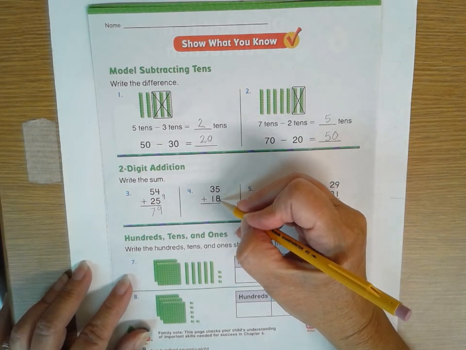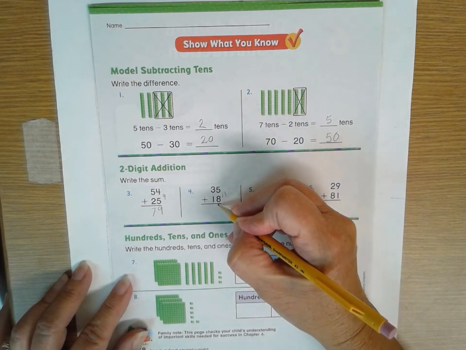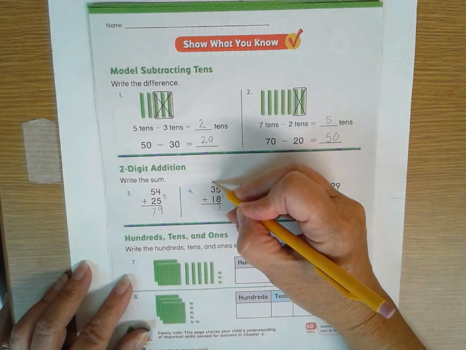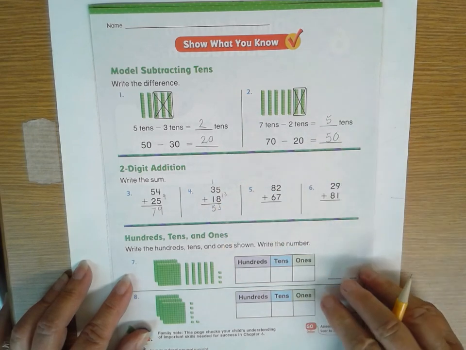5 plus 8 is 13. The 3 ones go down in the ones place. The 10 goes up. And 3 plus 1 is 4, and 1 more is 5. So the answer is 53.